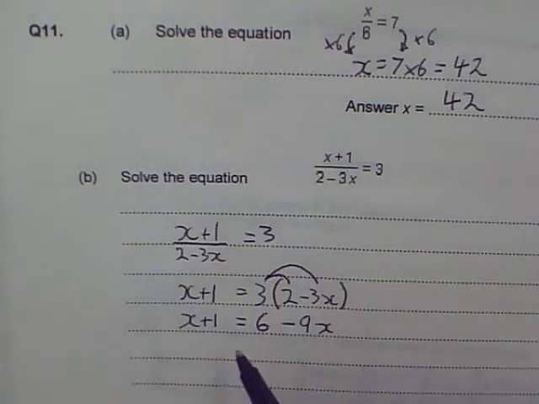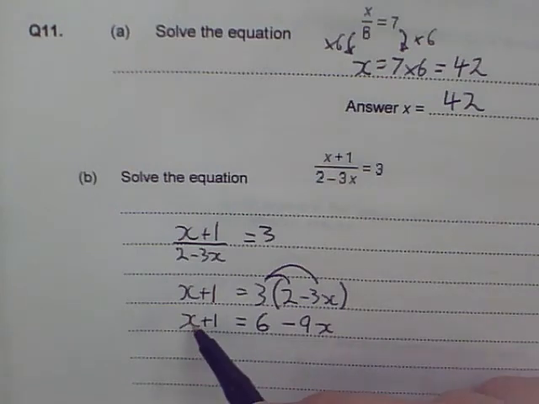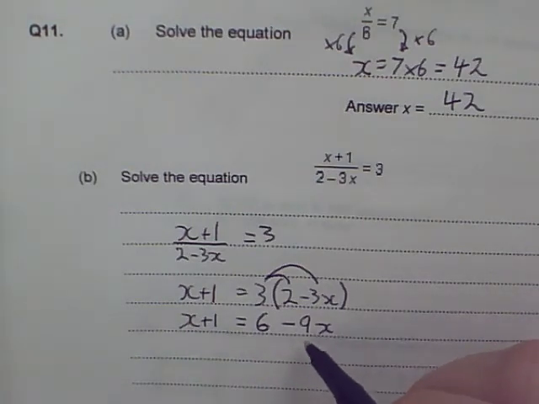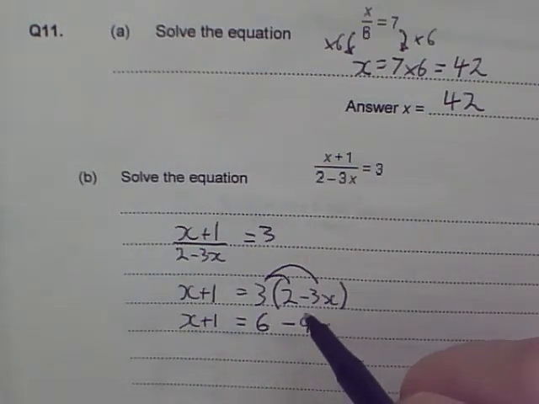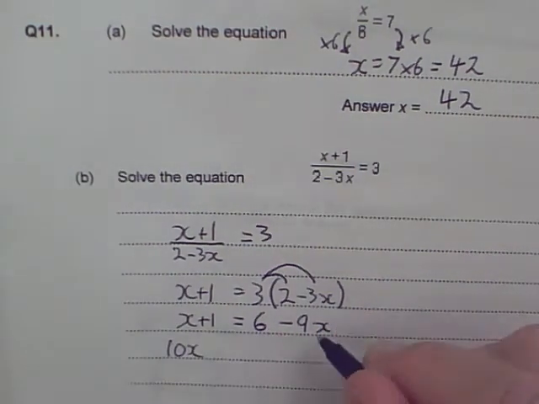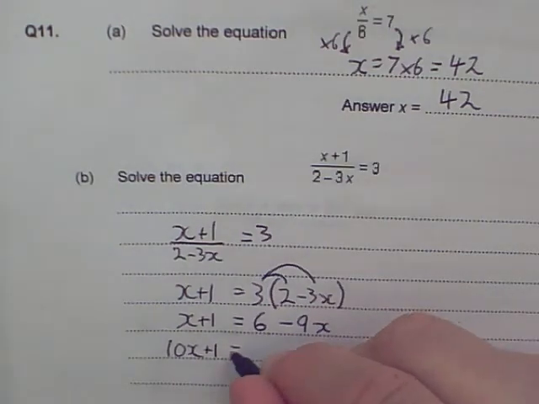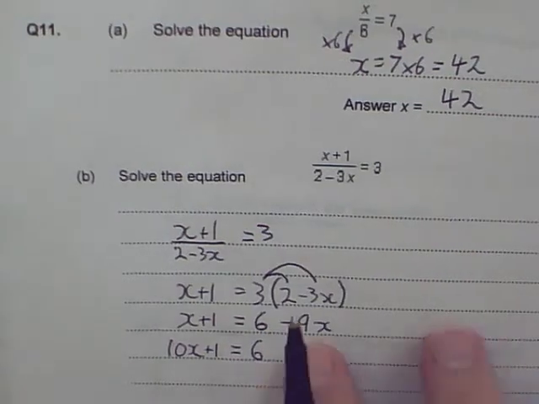Okay. Now, I want x's only on one side of this equation. At the moment I've got x's on both sides. I need to get x on its own in order to solve the equation. So I'm going to say if I could take away an x from this side and from this side, which would leave me minus 10x. But I'd rather work with positive values of x. I find it much easier to do so. So I'm going to add 9x to both sides so I don't have any negative amounts of x. So that leaves me with 10x on this side because I've added 9x, plus 1 equals just 6 here because I've added the 9x. 2 more steps.